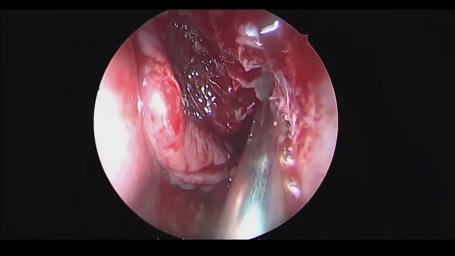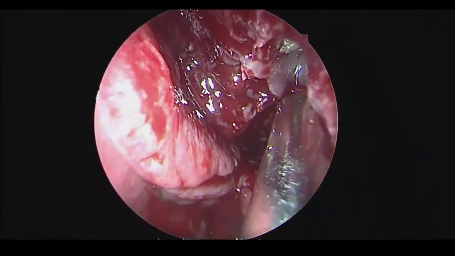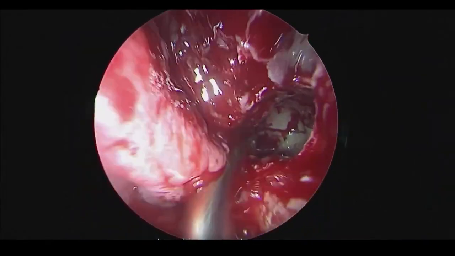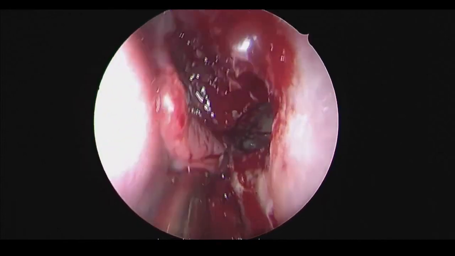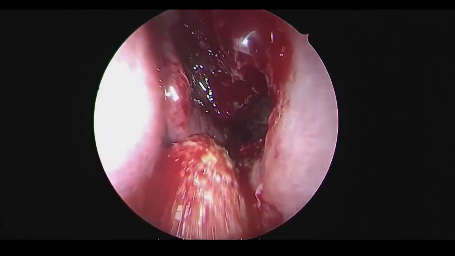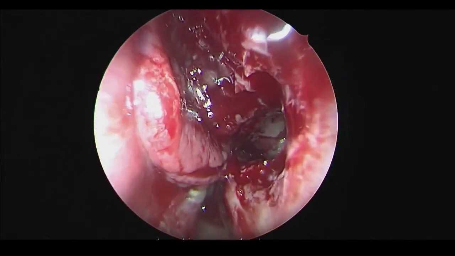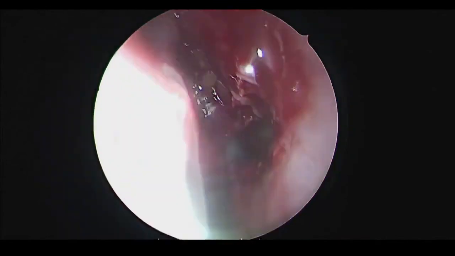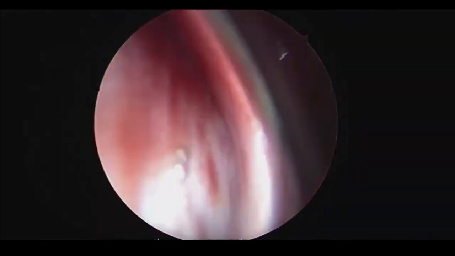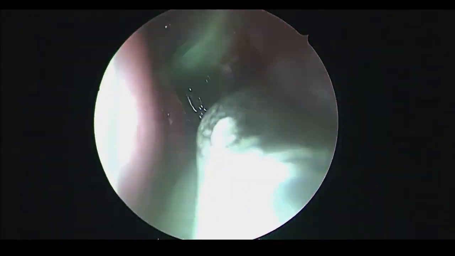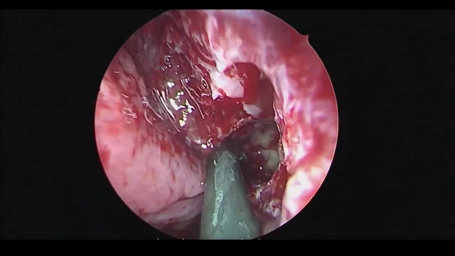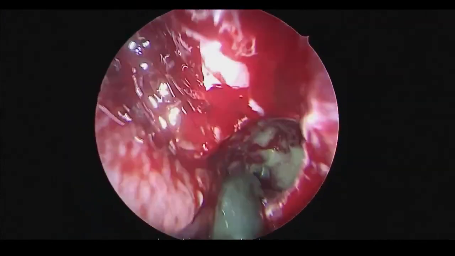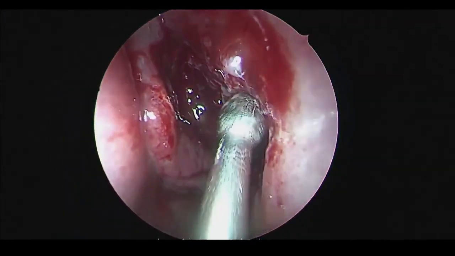See, this is the maxillary sinus. Now I am working with 0 degree. One of the most important landmarks at this point is the upper part of the uncinate process. The upper part of the uncinate process is the structure closest to the orbit.